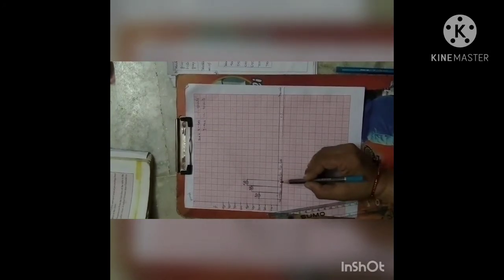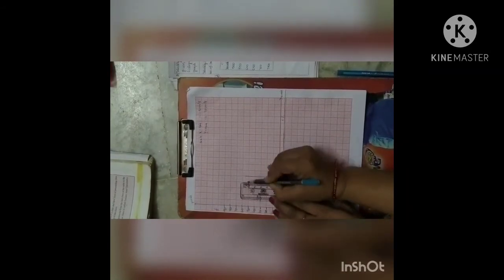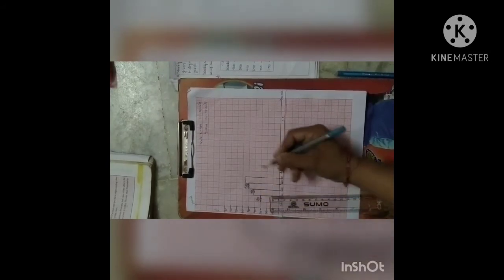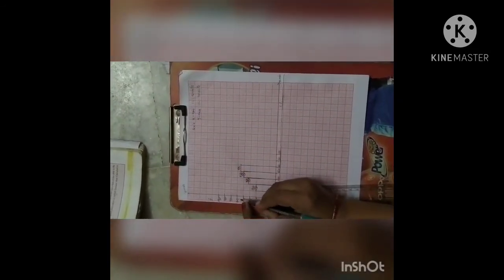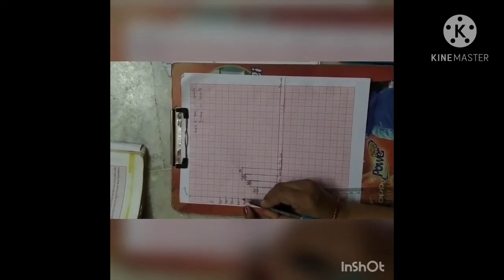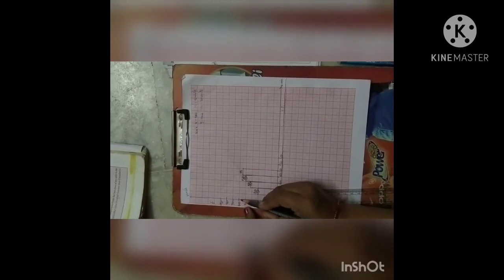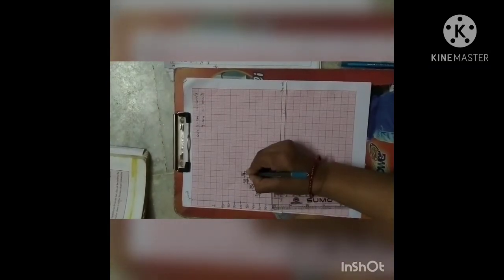Next one, 650 to 700. The value is 55. So here 50, 55. The x-axis is 650 to 700, and the y-axis is 55. So here 50, 60: 50, 51, 52, 53, 54, 55, 56, 57, 58, 59, 60. So each line is 1 unit, and 55 is the mid. Okay children, next keep the mid value of 675 and keep the point.